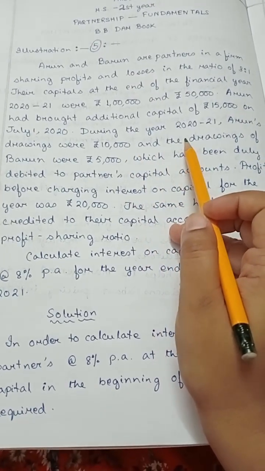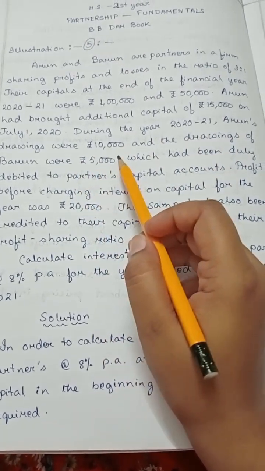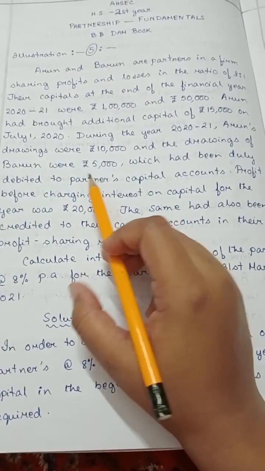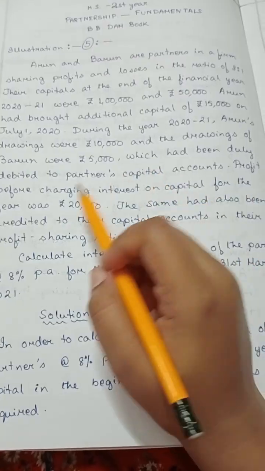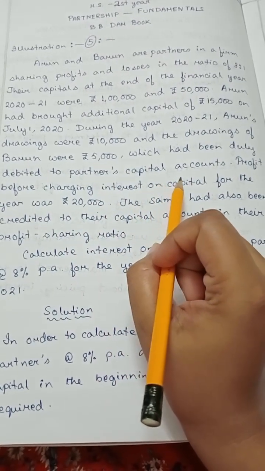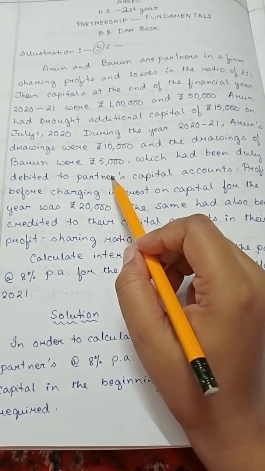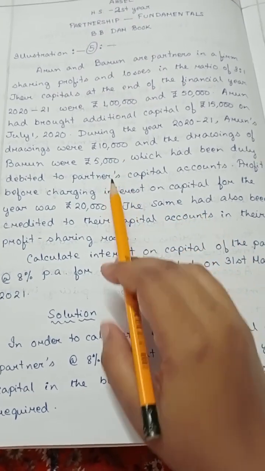During the year 2021, Arun's drawings were 10,000 and the drawings of Barun were rupees 5,000, which had been duly debited to partners' capital accounts. So their drawings were 10,000 and 5,000 respectively.